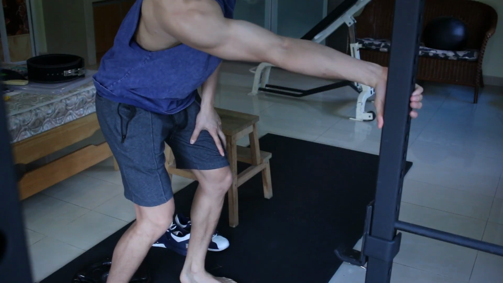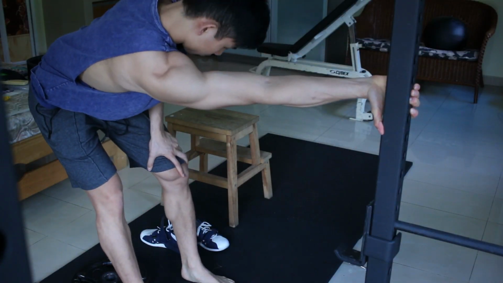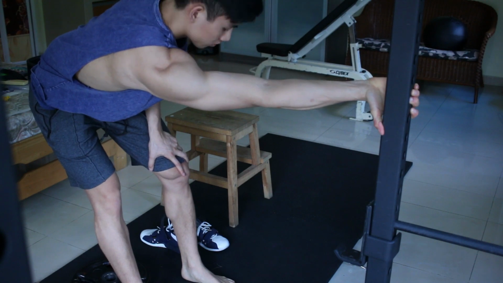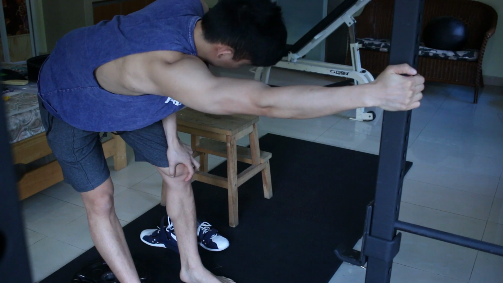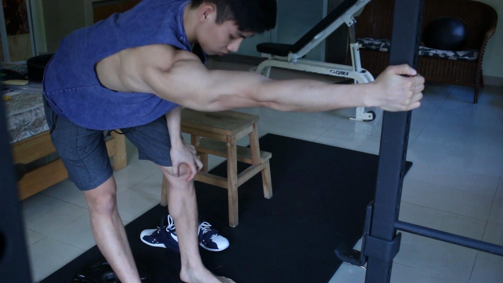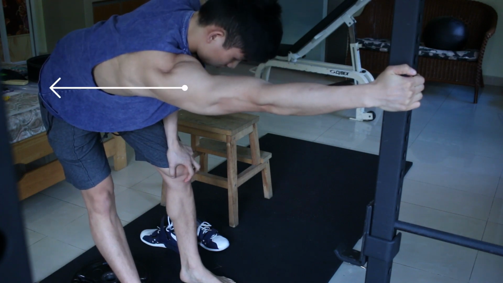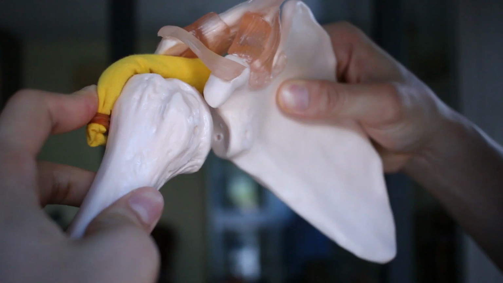To stretch it, grab something sturdy with your hands externally rotated. If this is too hard to grip, then just grab it normally and lean away with your hips. Your lats go from your arms all the way to your hip bone.